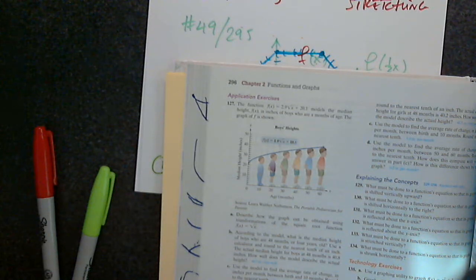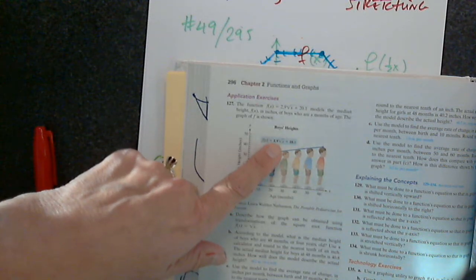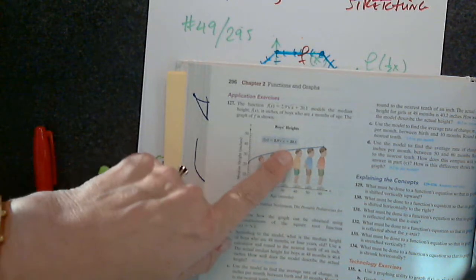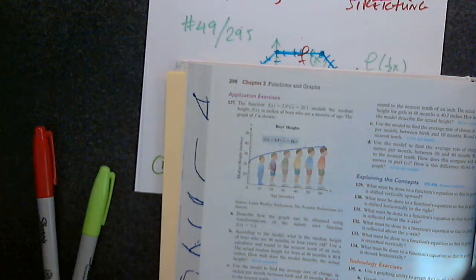Is there anything for the base? The base function is very good. That's how we start. Excellent. And then what is the next transformation? Multiply by 2.9. What does that do? Is it vertical or horizontal? It's vertical, of course, by a factor of 2.9, which means a vertical stretching. Excellent. And then what does this do? Bring it up 20.1. And that's the graph.